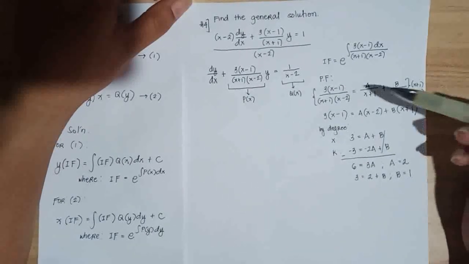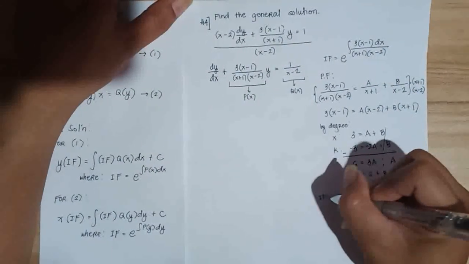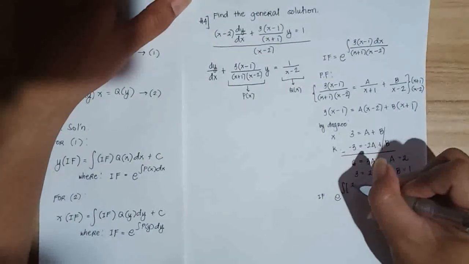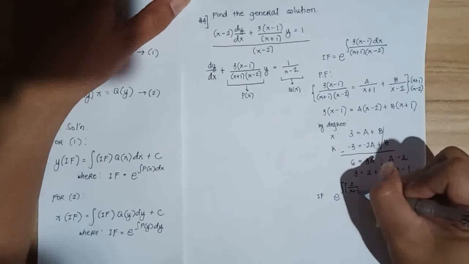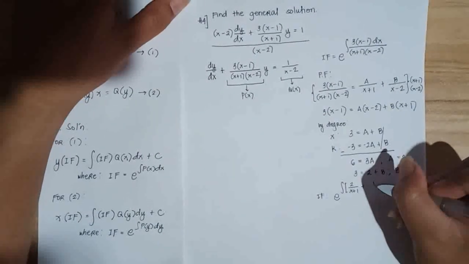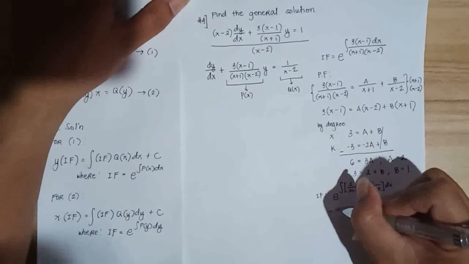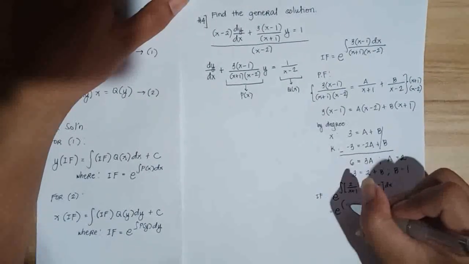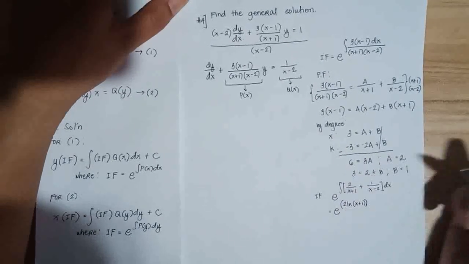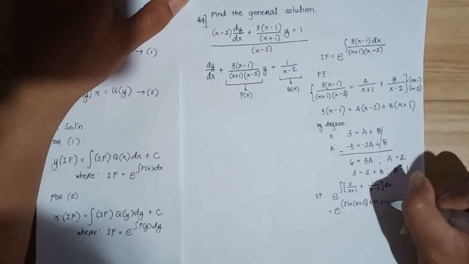Okay, now you will have now this equation. So the integrating factor now is e raised to the integral of A, which is 2 over (x plus 1), plus B, which is 1 over (x minus 2), dx. So you will now have e raised to 2 ln of (x plus 1) plus ln of (x minus 2).